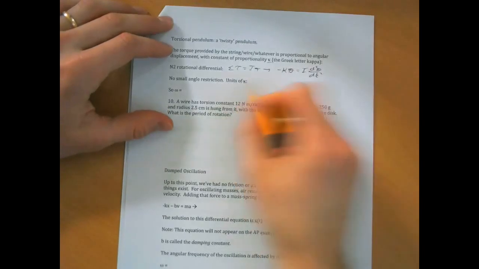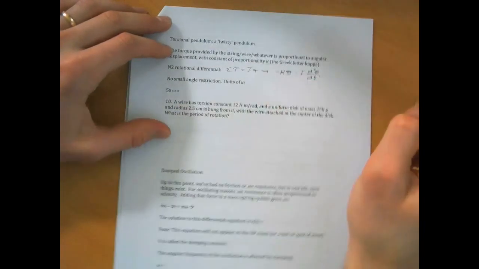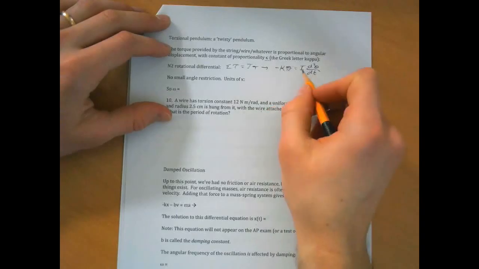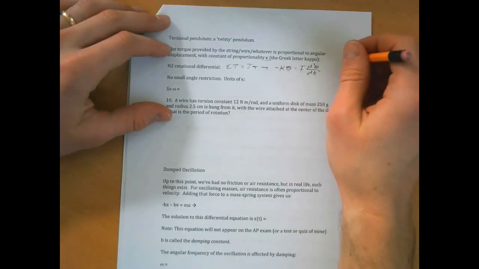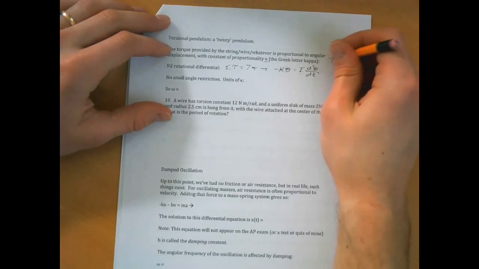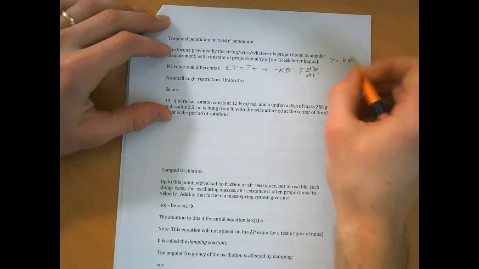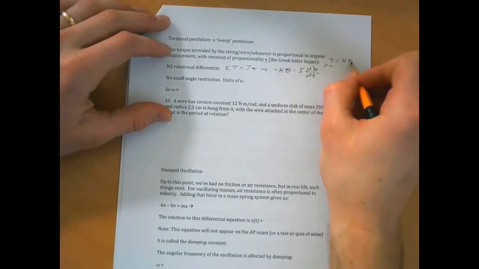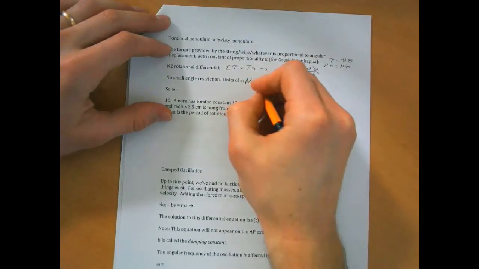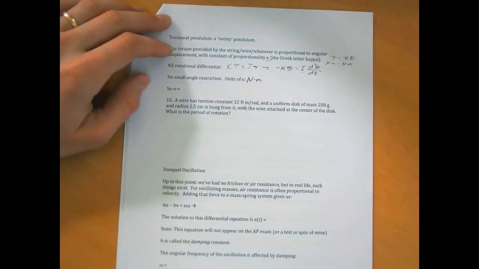What are the units of kappa here? That's a little bit confusing. Let's just think about the torque. The torque is equal to kappa times theta, or negative. Torque has units of Newton meters. Theta has units of radians, which are dimensionless, so that means kappa also has units of Newton meters.